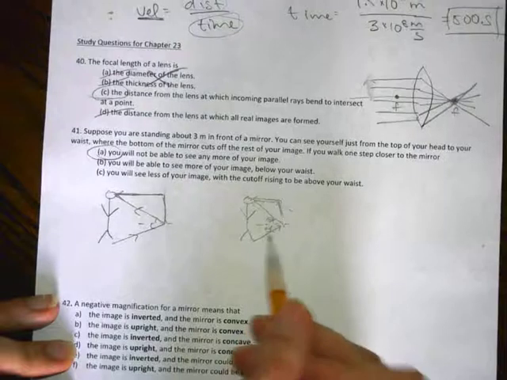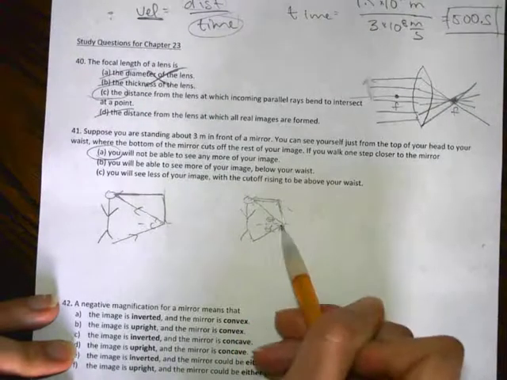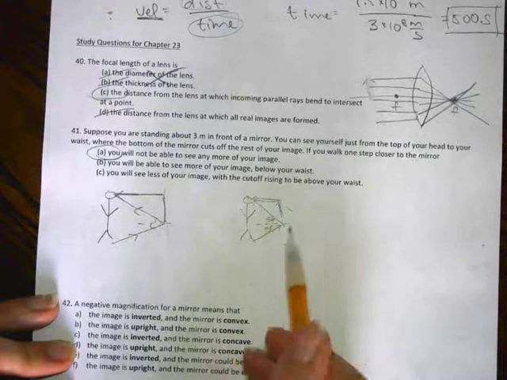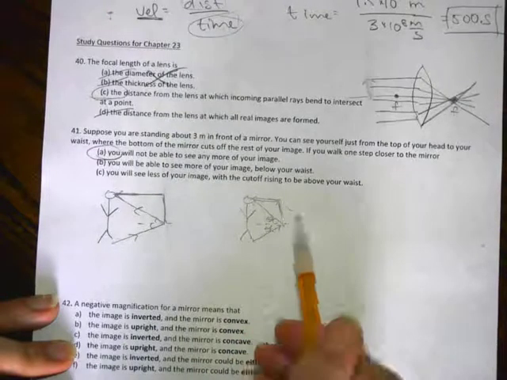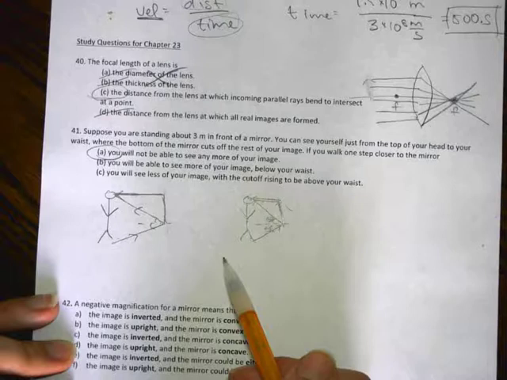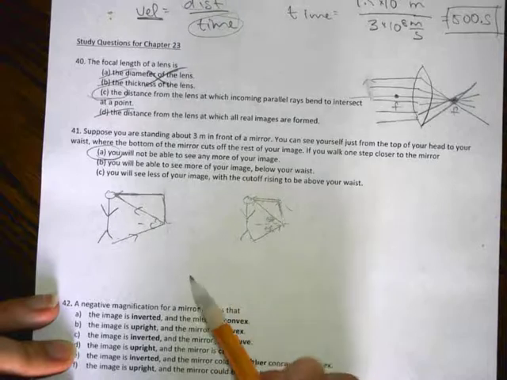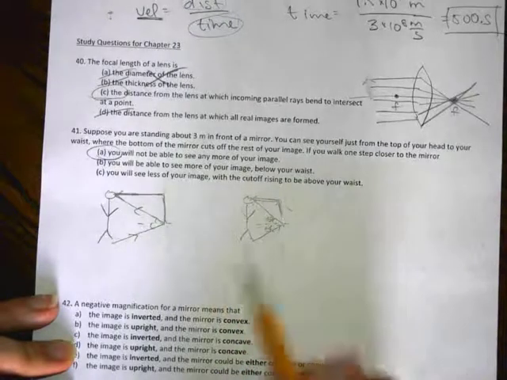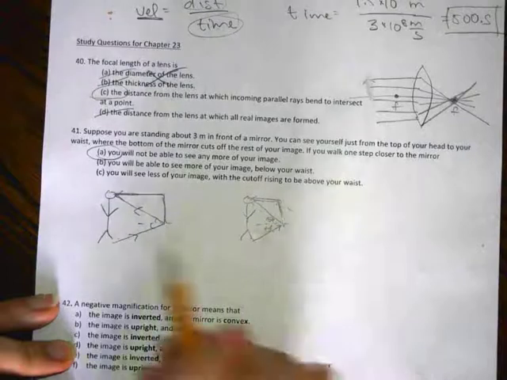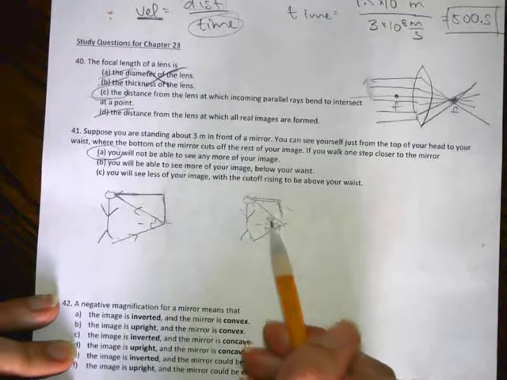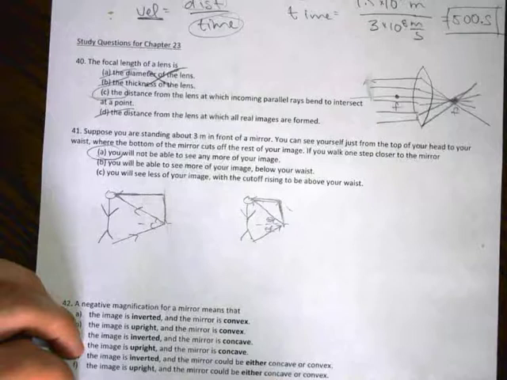These two angles are the same, so that ray from your foot can still come and hit your eye. So as you get closer and closer to the mirror, you actually still see the same fraction of your body. You just get bigger and bigger. The bigness of the image is canceled out by the fact that the angle of reflection keeps getting bigger and bigger.